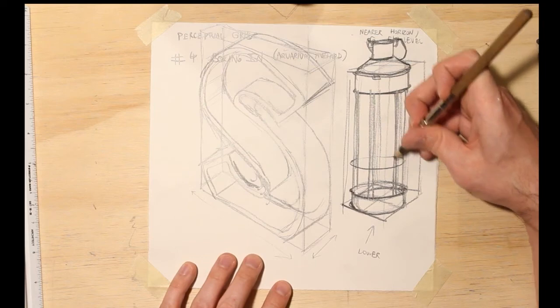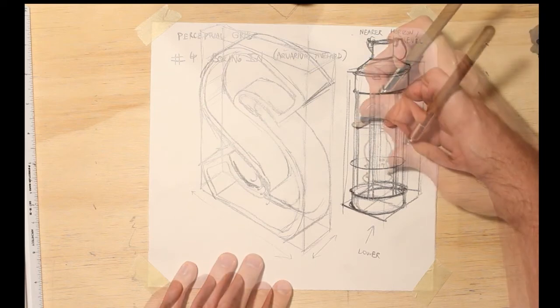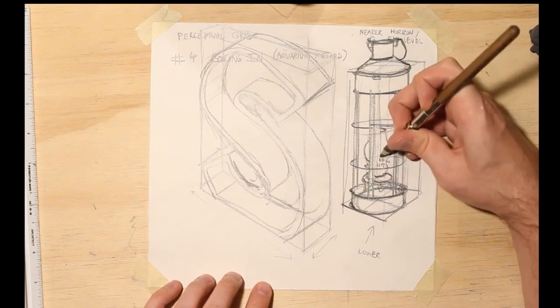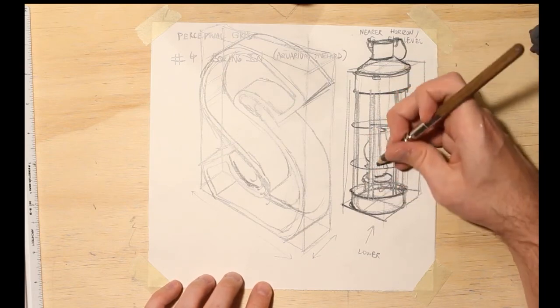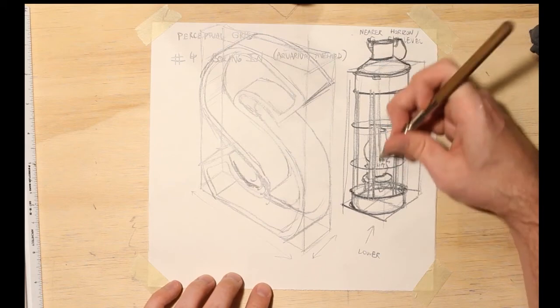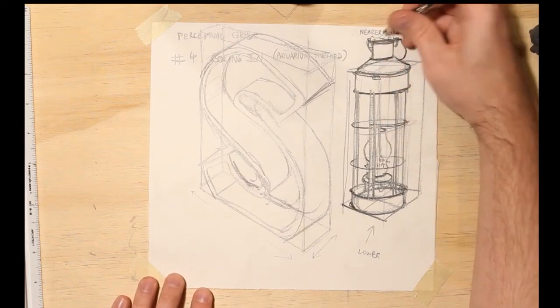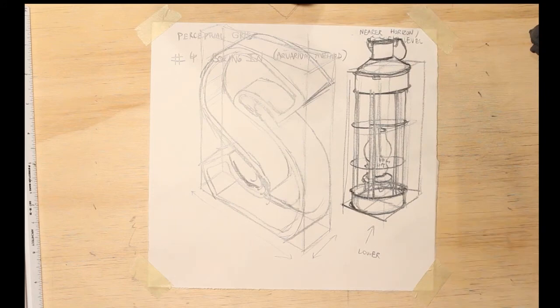I start adding the wires that hold the whole thing together. And finally, I add the interior glass bulb and the wick and base. And you can see I've got something that pretty well resembles that hurricane lantern. Now there are a few mishaps here, maybe from me going fast, but I think I've got the form pretty well down.